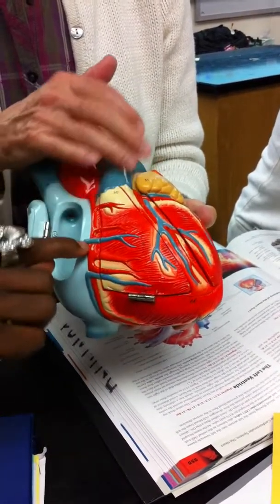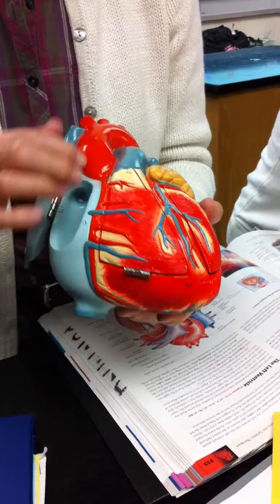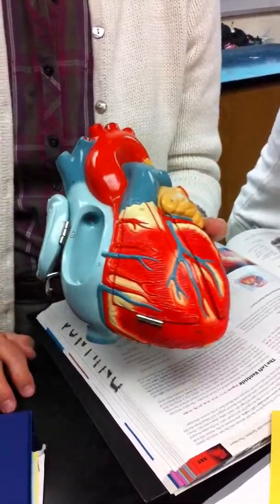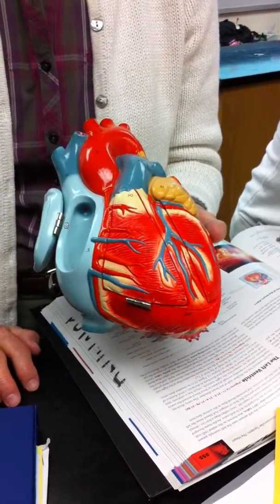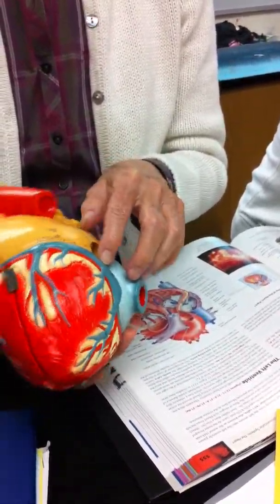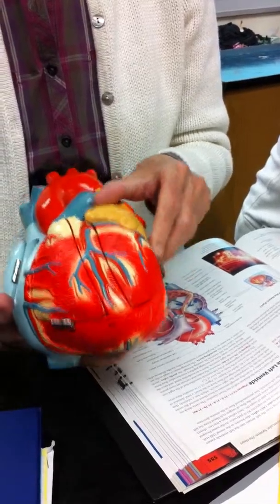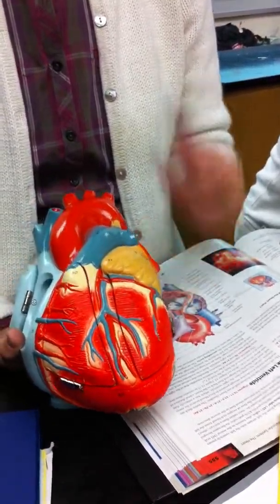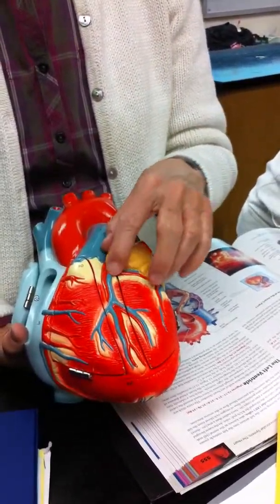Okay. But this is deoxygenated. This is oxygenated right off the aorta. The blue ones are veins. They're collecting it to bring it back to the coronary sinus. And that will take it to where? Yes, takes it right back to the heart to go get oxygenated again.